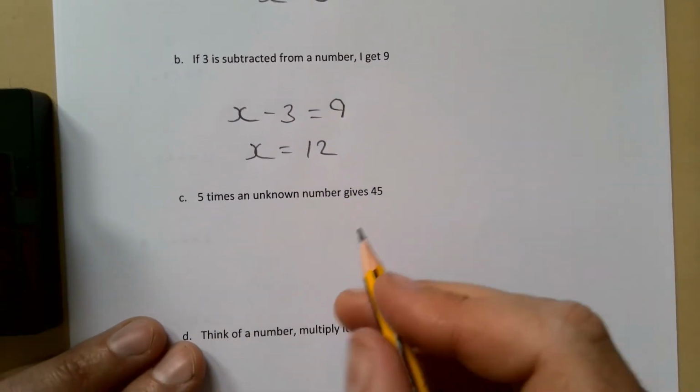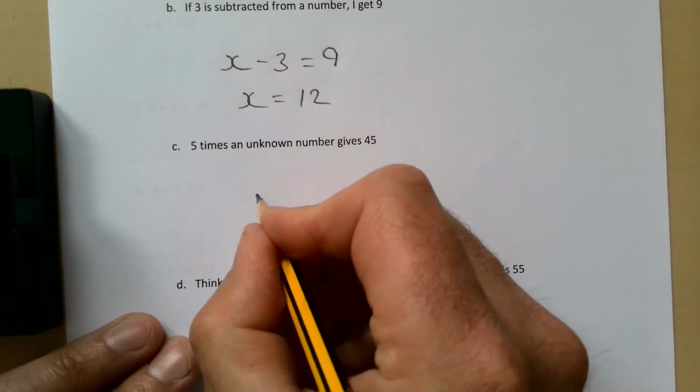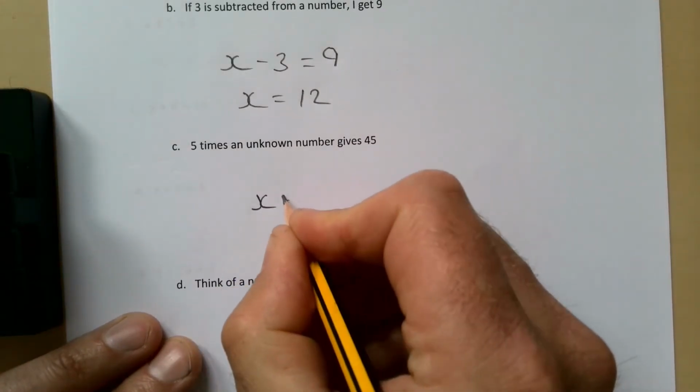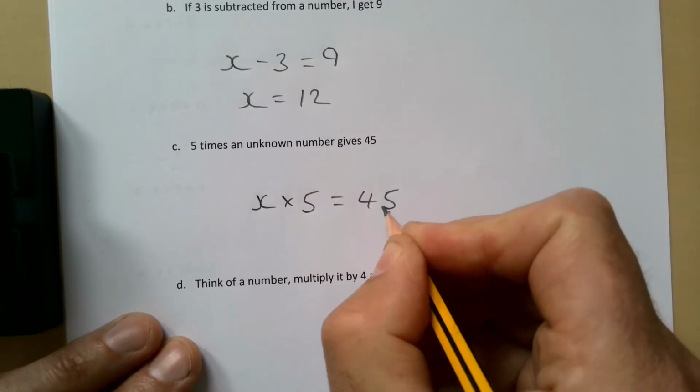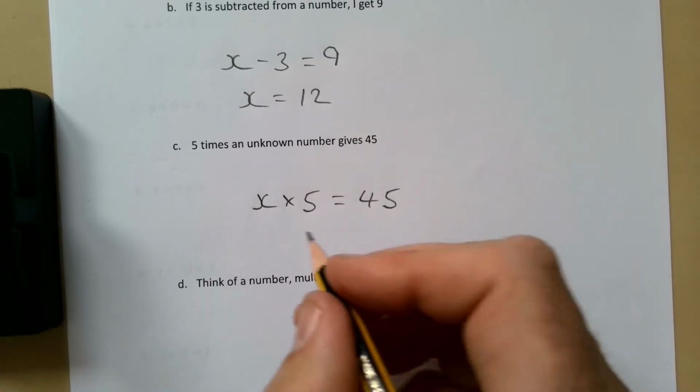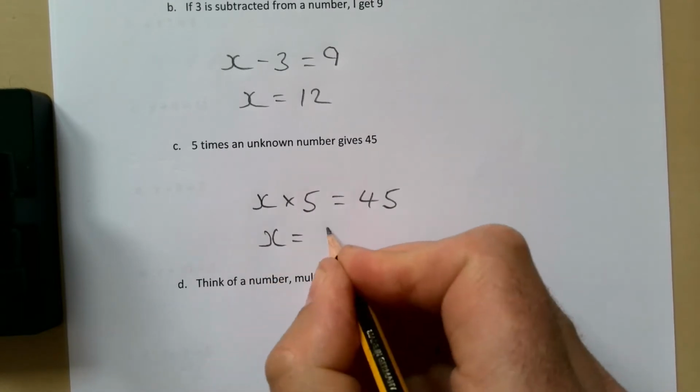5 times an unknown number, what do you reckon? Good old x, times by 5 equals 45. So some number times by 5 gives me 45. That number, of course, then must be 9.